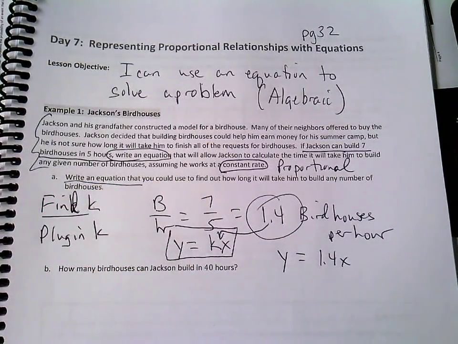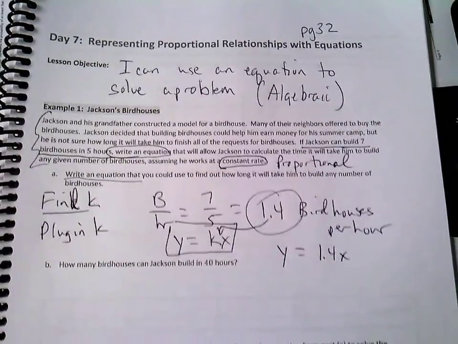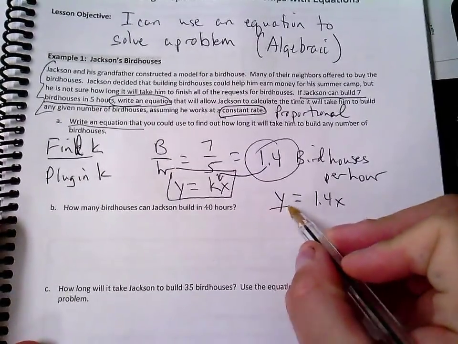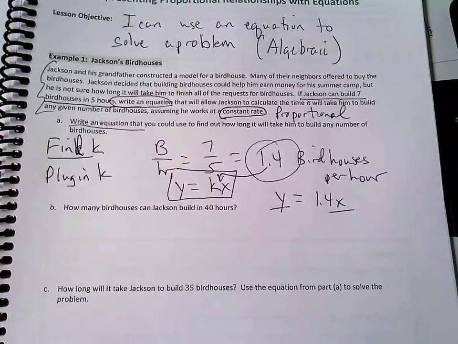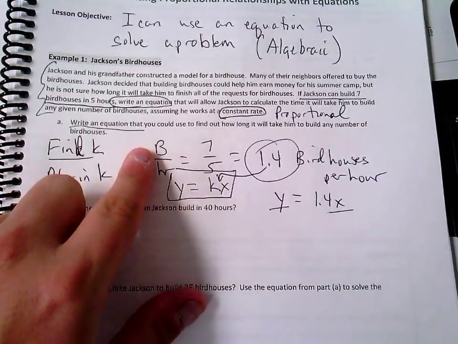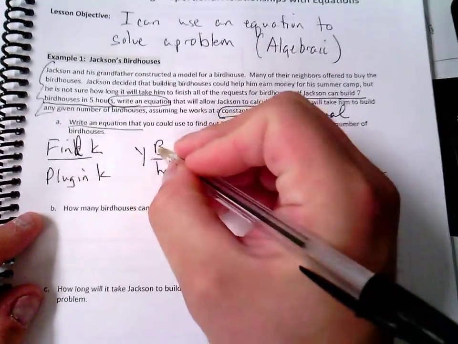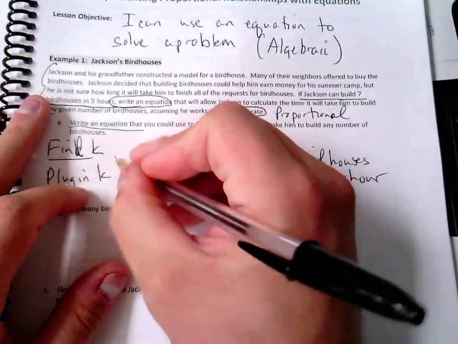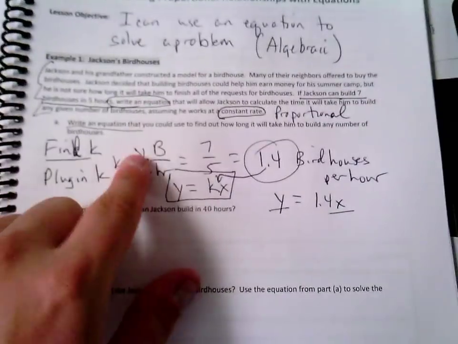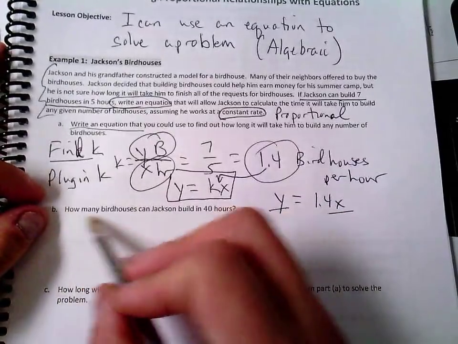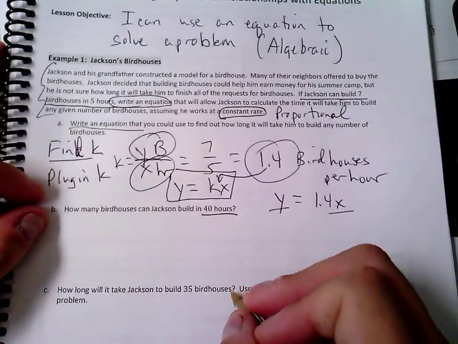Now it goes down to how do we use this equation to solve problems. I got 3 different ones here, so I'm going to model it 3 different times. The key to this is determining what is y and what is x. If we go back to the beginning, when we found our constant, we had birdhouses over hours, which means, if you remember that K is equal to y over x, that our y is going to be birdhouses, our x is going to be hours. So in this first one, it says, how many birdhouses can Jackson build in 40 hours?